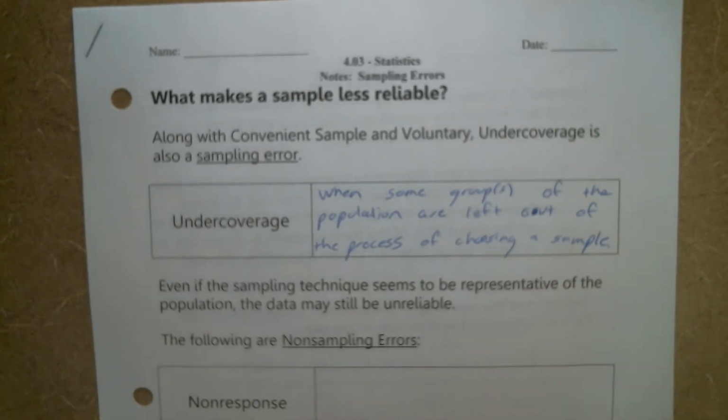All right, so what does this mean? Well, let's say that you are choosing your sample based off of telephone numbers. You have now missed anybody that has an unlisted number or does not have a telephone number. Let's say you're conducting your survey by email. You've now missed out on anyone that doesn't have an email address. So undercoverage is when some groups are just being totally left out of your process of choosing a sample.